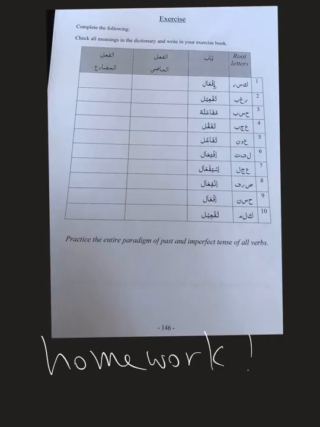This sheet, which you can see where it says page 146, these sheets will have been emailed out to you with this video. So it's page 146 all the way to page 157. It's actually page 146, 147, 148, and then 152 and 157. So basically 5 sheets in total is your homework.